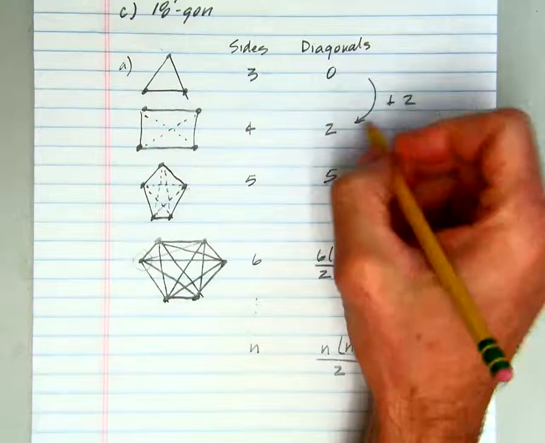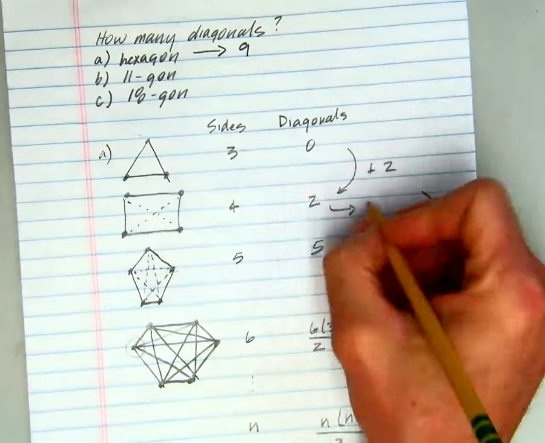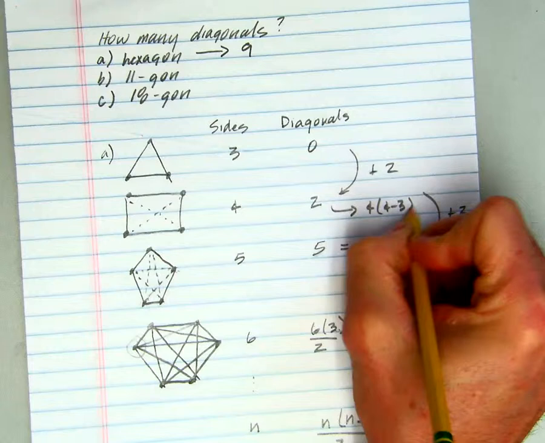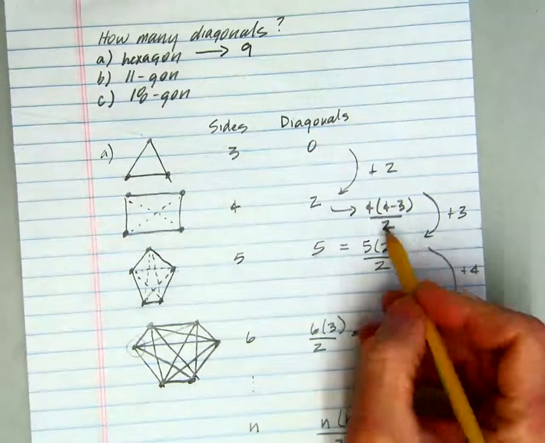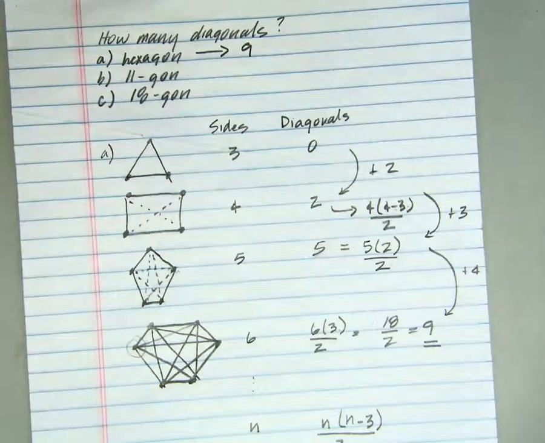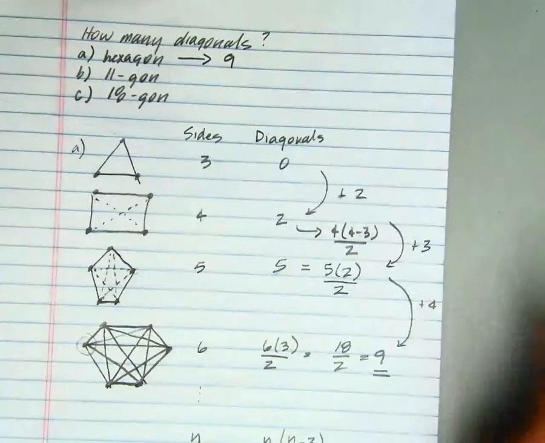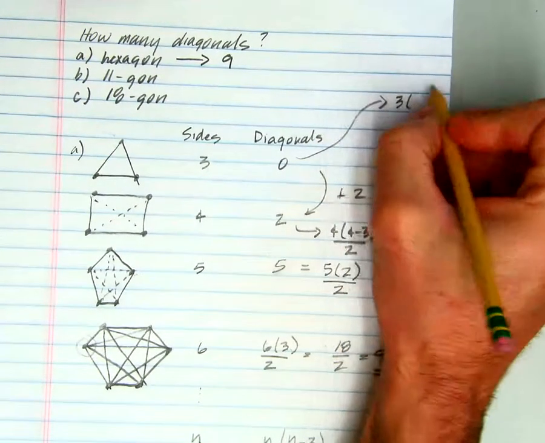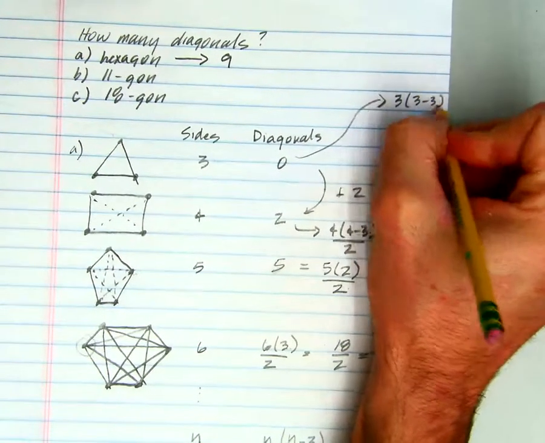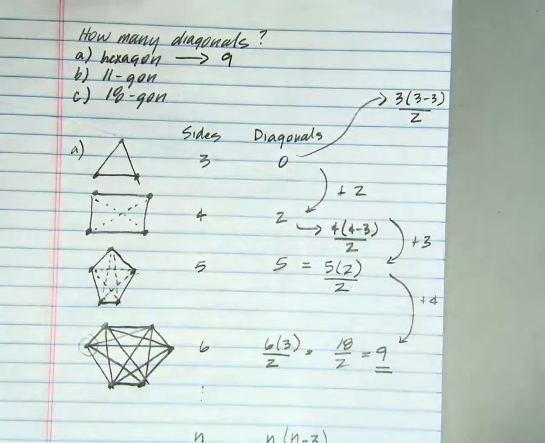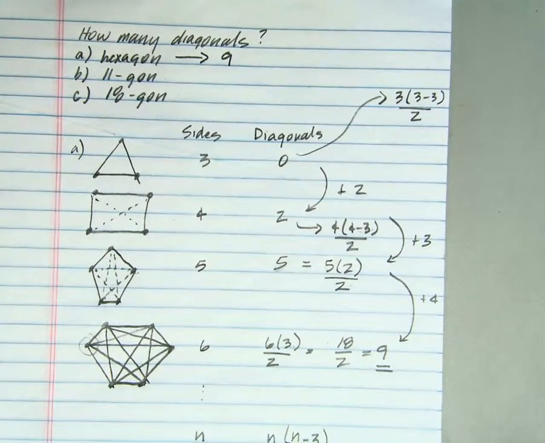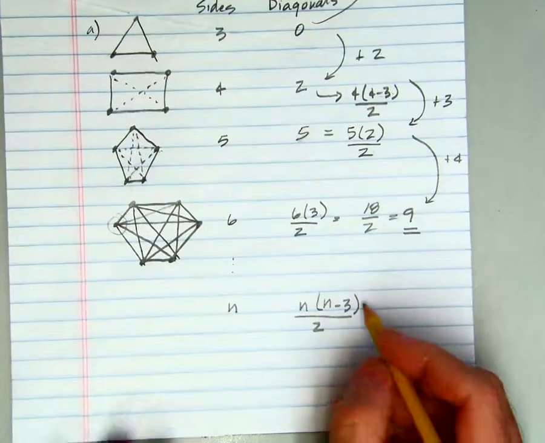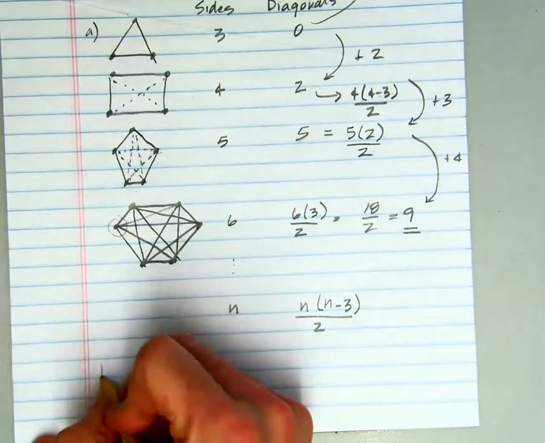Let's check to make sure that that's what was going on here with the square. n is 4, so it would be 4 times (4 minus 3) divided by 2. Let's see, 4 times 1 divided by 2 is 2. Indeed, it seems to be making sense. Up here, I would take n, which is 3, times (3 minus 3) divided by 2. Yep, sure enough, that seems to make sense there too. So I believe that we've got the correct formula here, which makes it fairly easy to do the remaining parts.